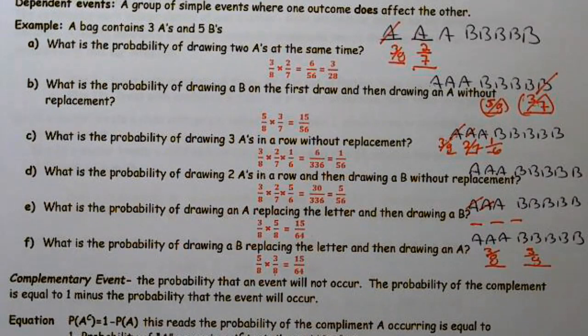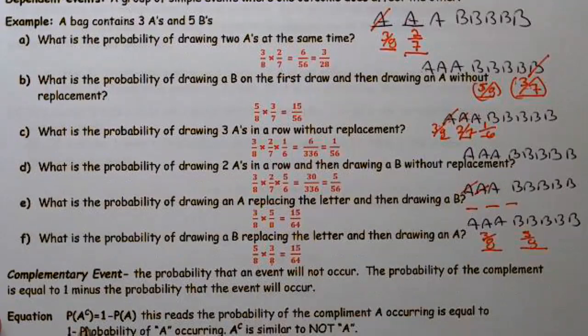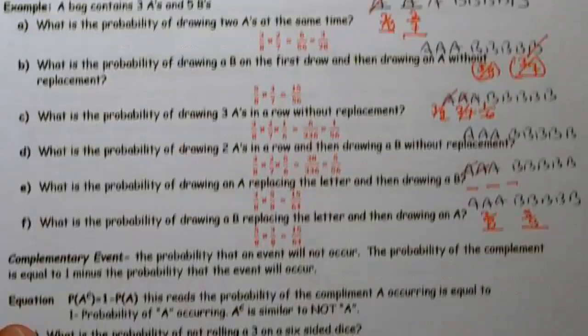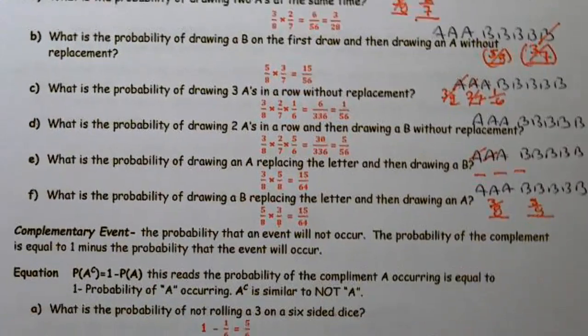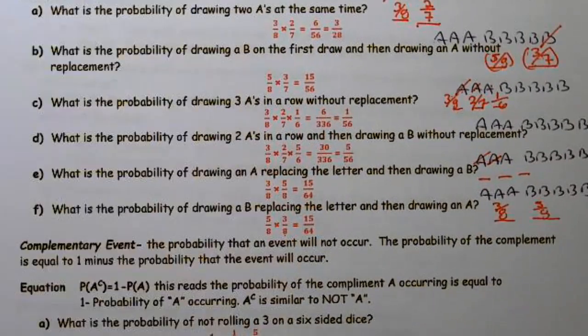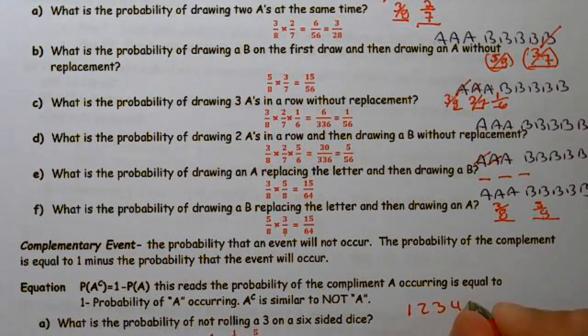We've already seen some of that. We've said, what was the probability of not red or not tails? We often express it as the probability of a complement, which means the probability of not A. So what's the probability of not rolling a 3 on a 6-sided die? Well, we have 1, 2, 3, 4, 5, 6. So the probability of a 3 equals 1 out of 6.